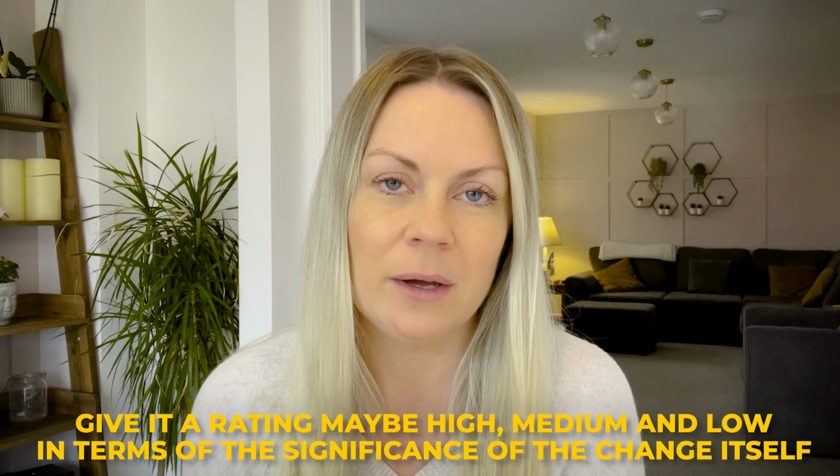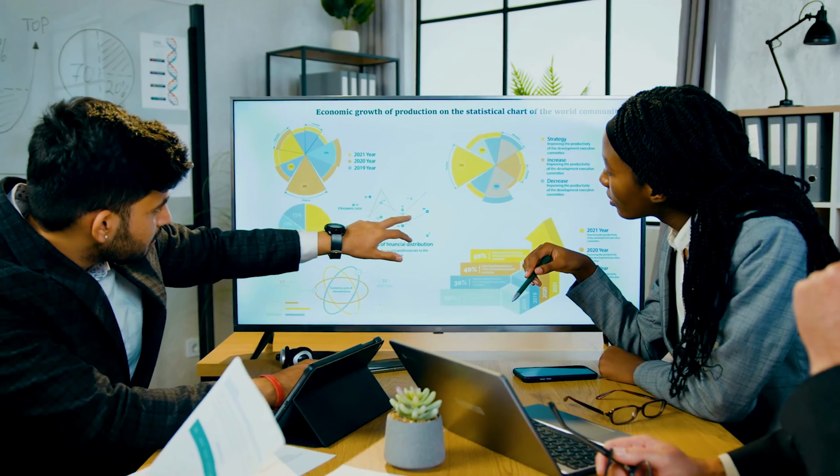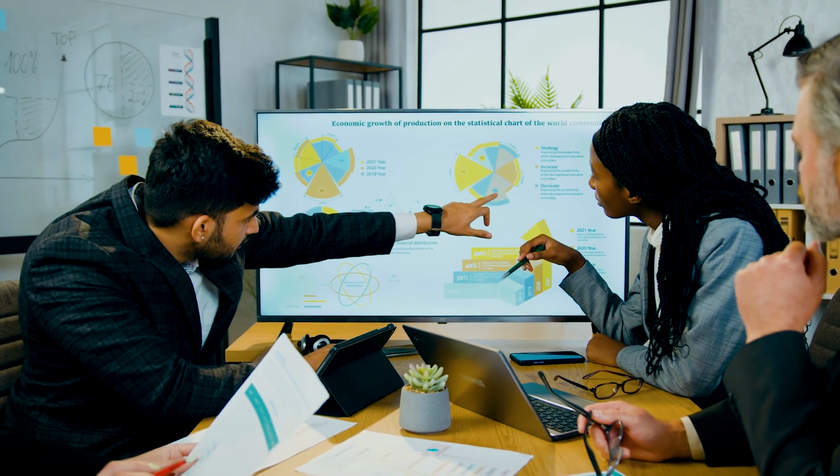What will the impact be? Give it a rating, maybe high, medium and low, in terms of the significance of the change itself. So how big a change will it be from what we're doing now to what we will be doing? And the scale. How many people, geographies, populations, business functions will be impacted?